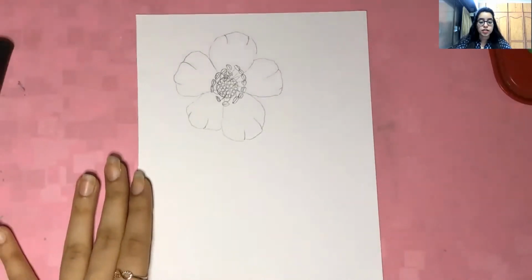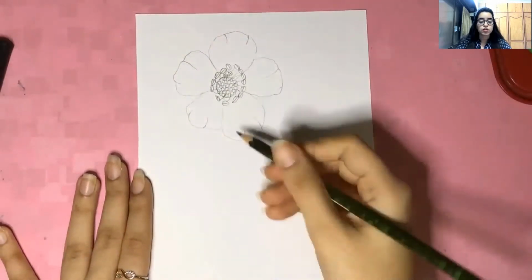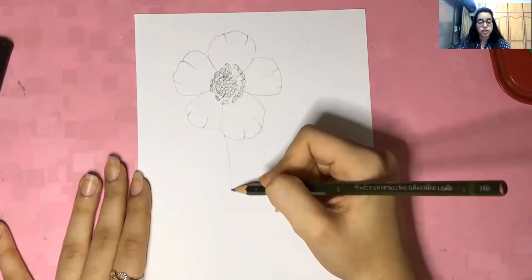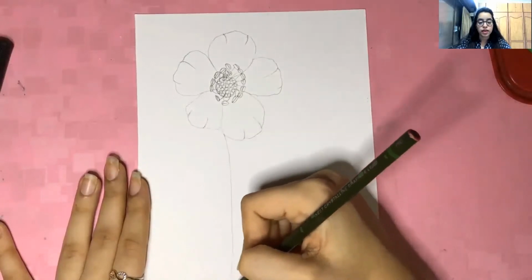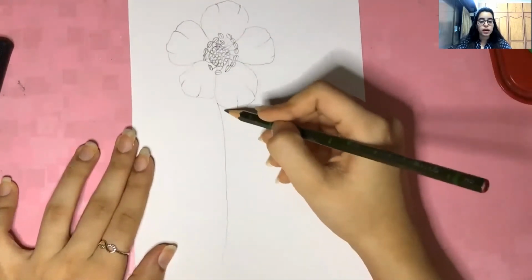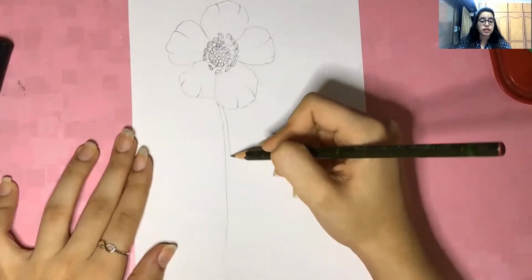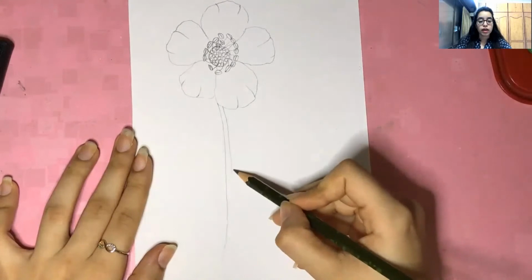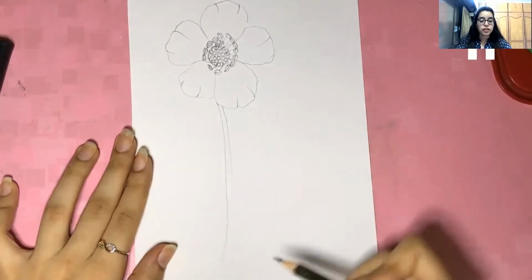So I first draw a straight curved line as a stem. This is the first curved line. Then I draw another line parallel to it, but I start from the top, then I discontinue the line. I stop somewhere at the middle, and then I draw an extended stem to it.